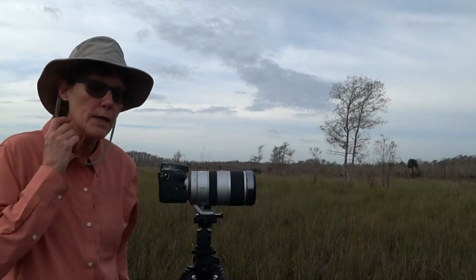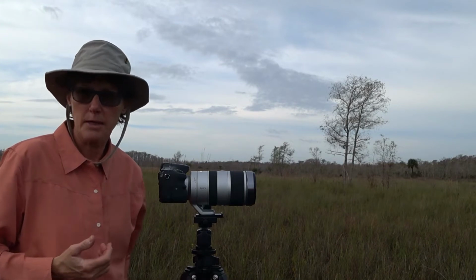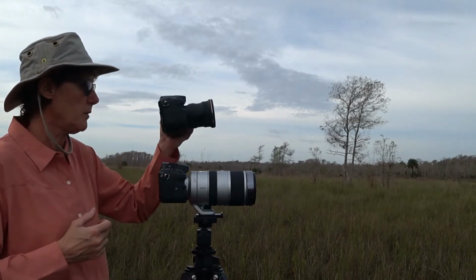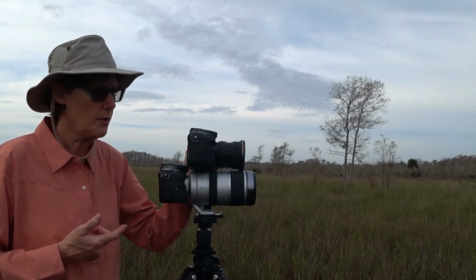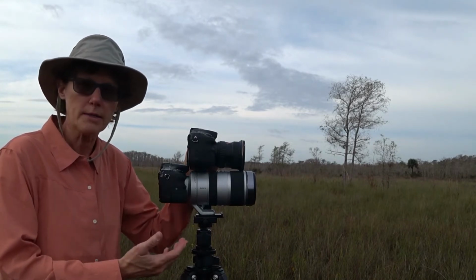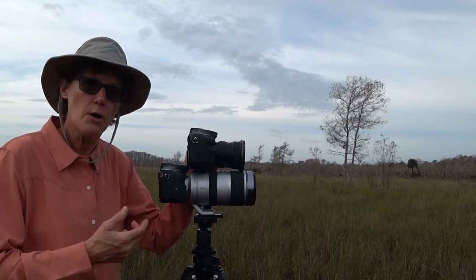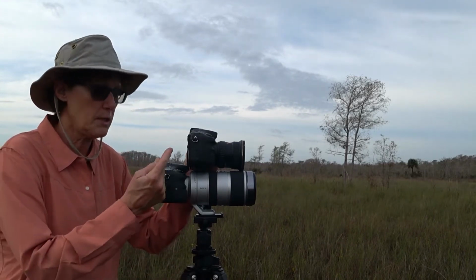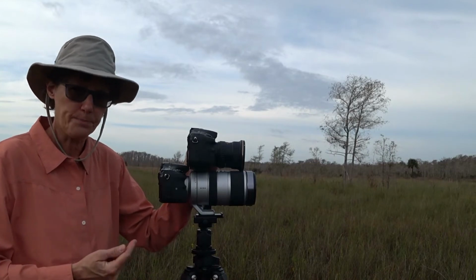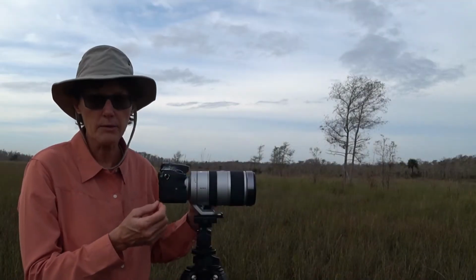Okay, so typically when we get out there to shoot landscape shots, we tend to bring our wide-angle lens, and here I have a wide angle that you can compare to the telephoto. So why is it that I prefer the telephoto? Well, first let's talk about two really big differences between the wide angle and the telephoto. The first difference is the angle of view.